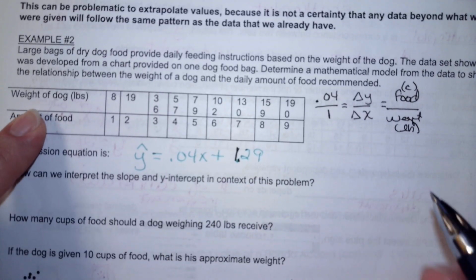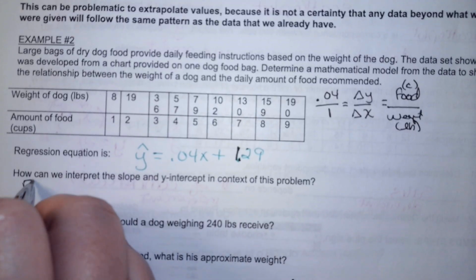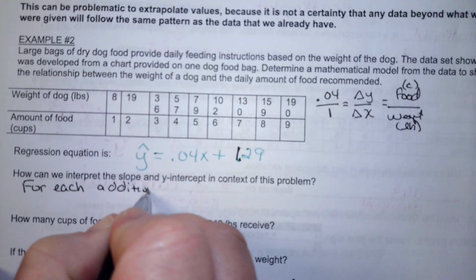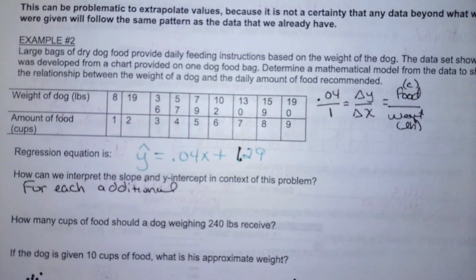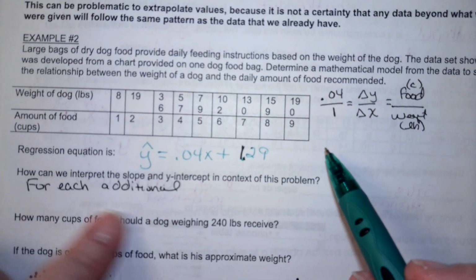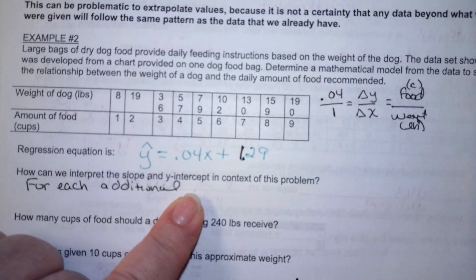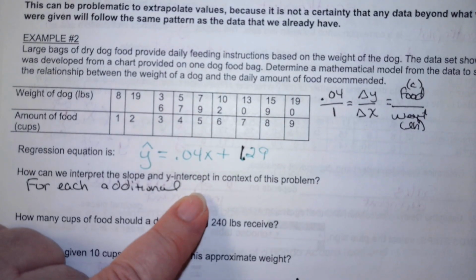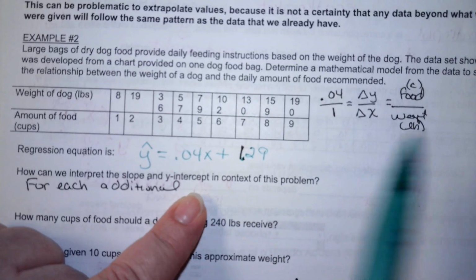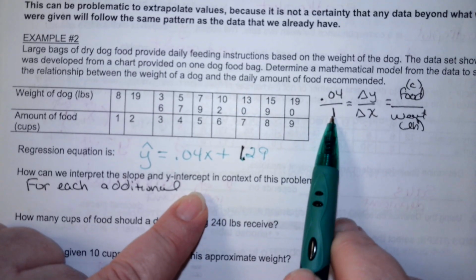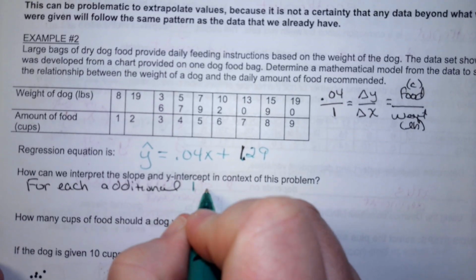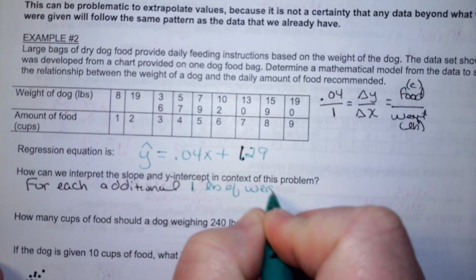All right, so here, remember I said the statement we're going to write is, for each additional, and then we put our x value. Is that for the weight? Yes. Okay, so for each additional, then we put our x value. And the x value, we put the numerical part of it and the word part of it. So for each additional what? 1 pound of weight. So each additional 1 pound of weight.